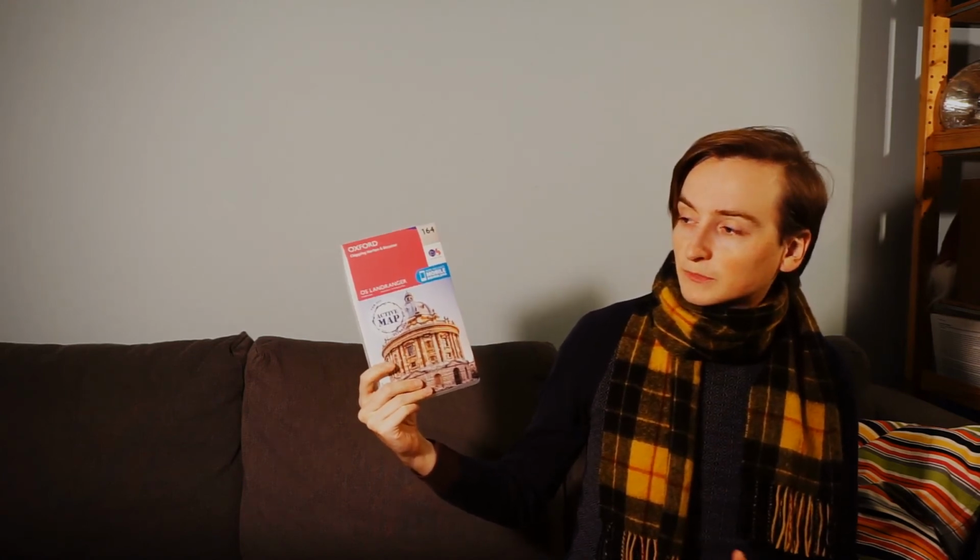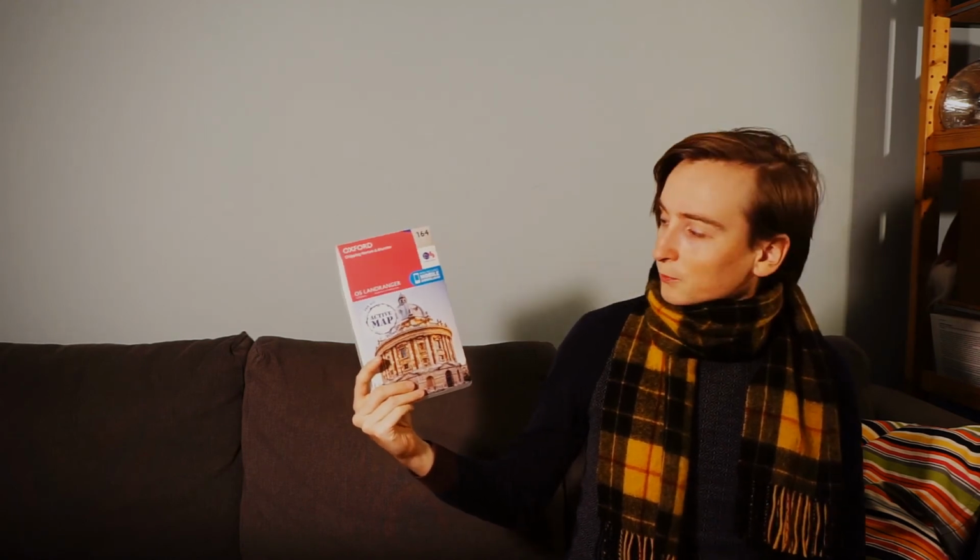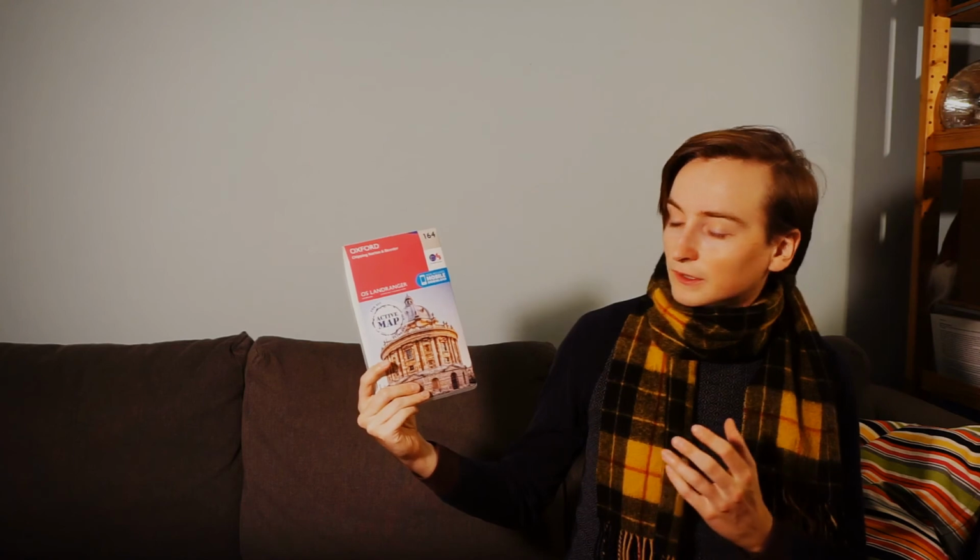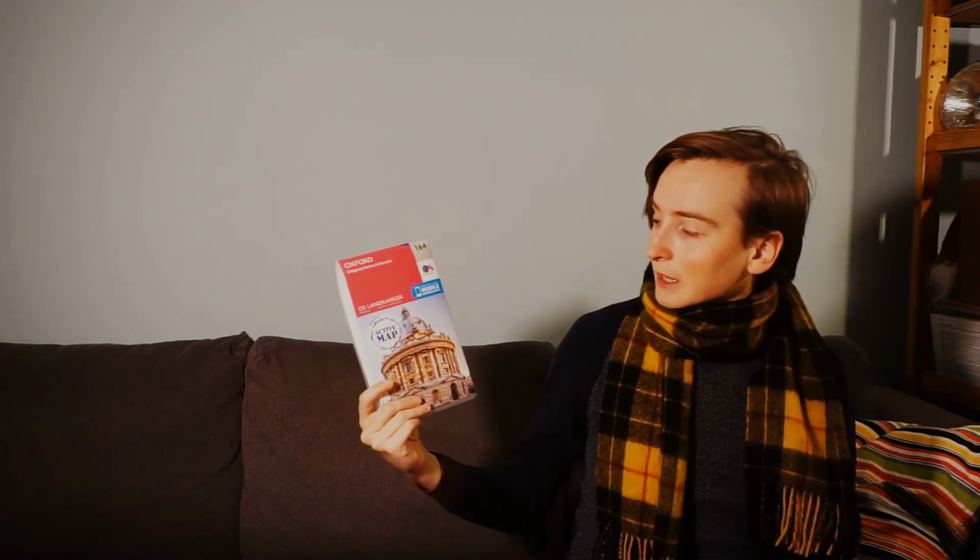You can get these maps at your local bookstores or outdoors shops. You'll find them, especially for your local region, quite easily. But what I suggest is a good website, and I'll link it in the description and somewhere here.